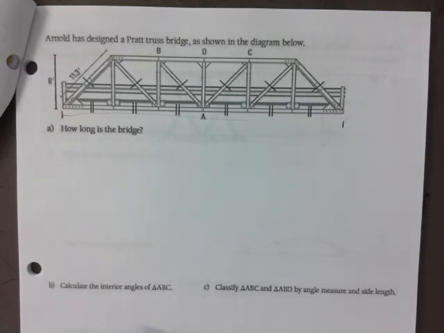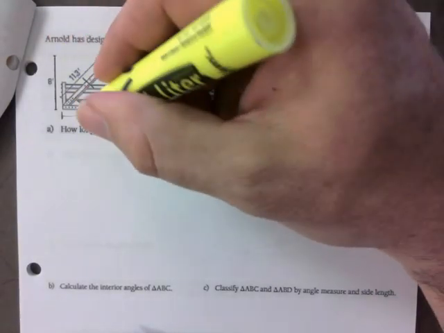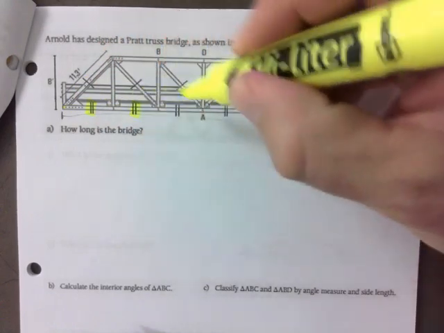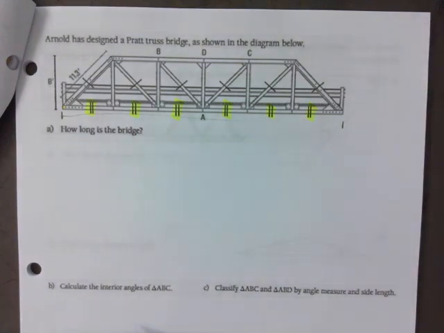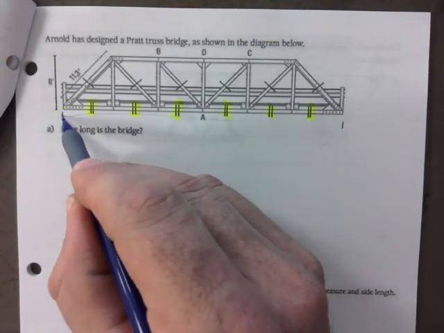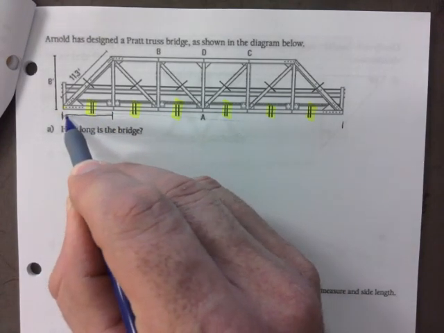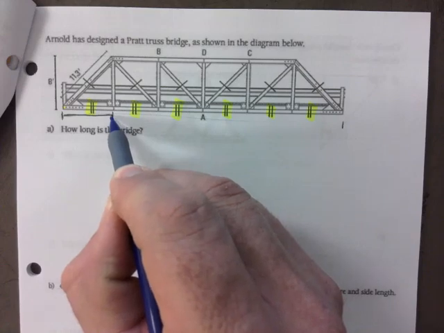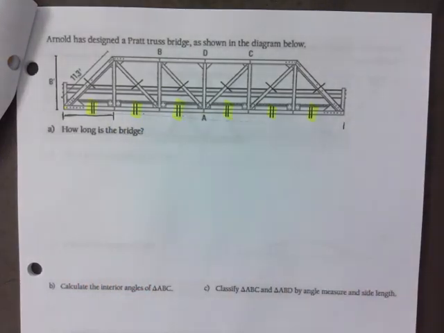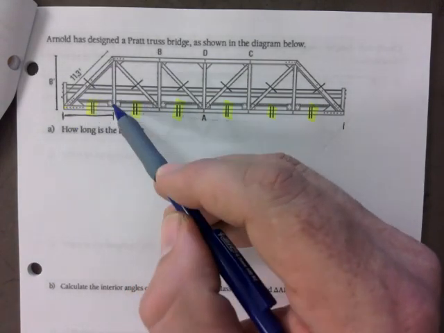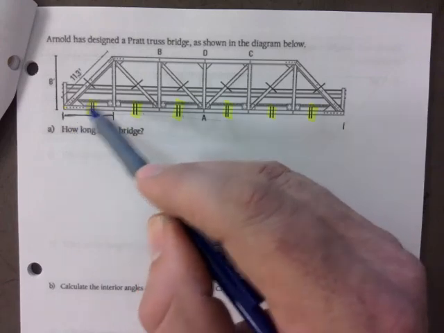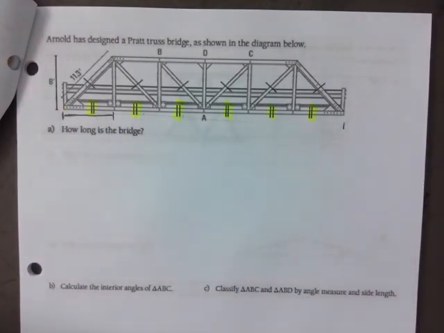Maybe I should say, do you see these markings? It's saying that this stretch from here to here is the same as that one. Okay. So if you could somehow figure out what this is, how many of those are there, right? So maybe you have to work with a right triangle, figure out the missing side, and then go with it.